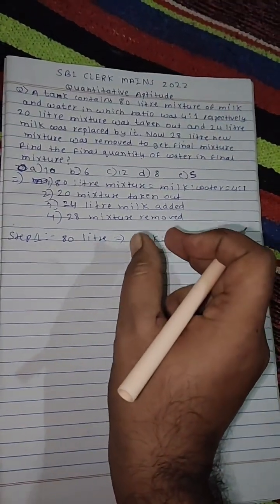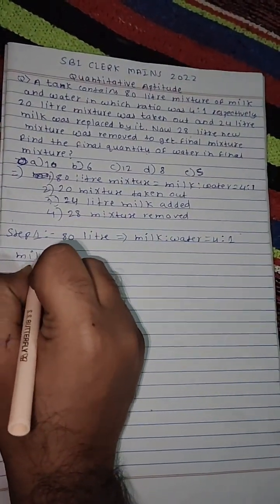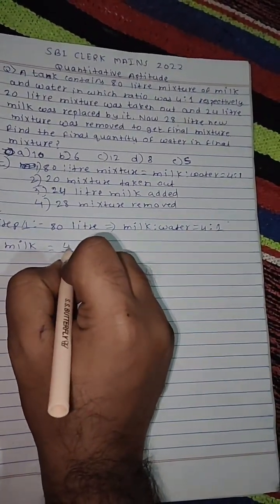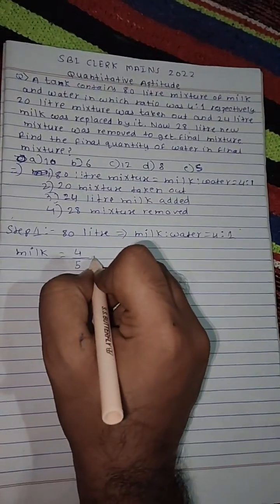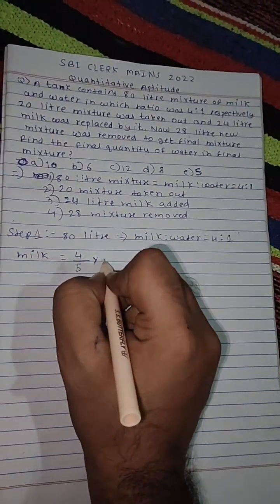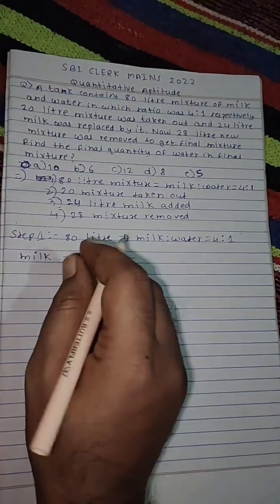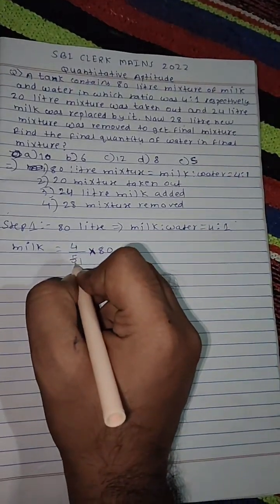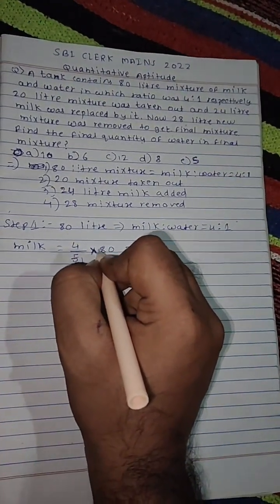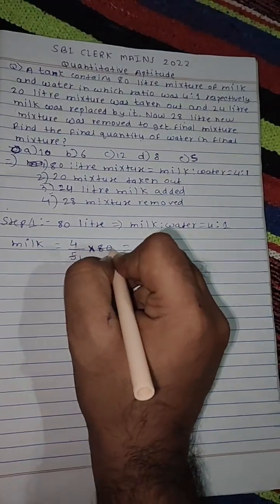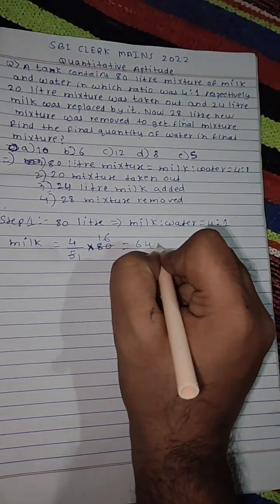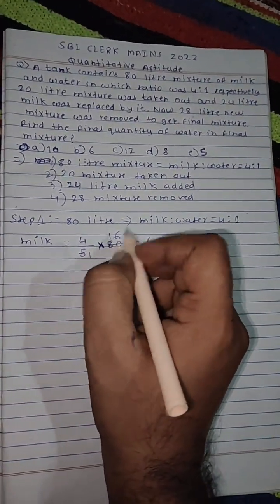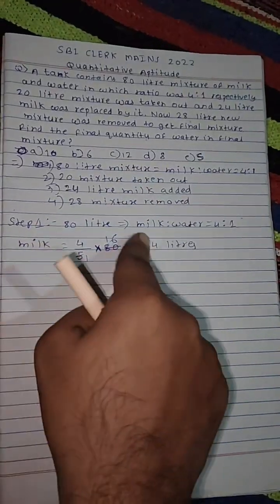How can we find how much milk there is? Milk equals individual part divided by total parts, into the total quantity. So 4 by 5 into 80, which is 16 into 4, so it is 64 liters of milk.